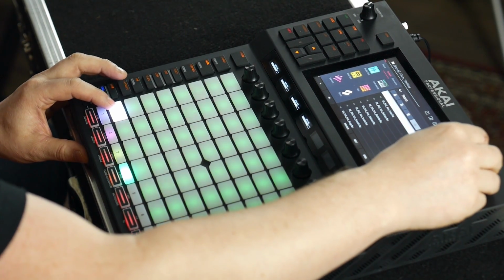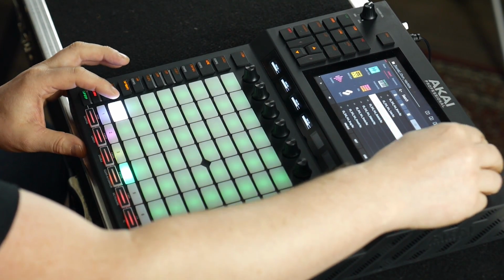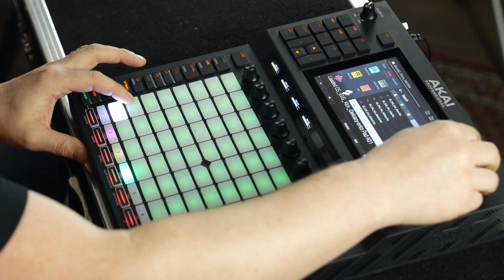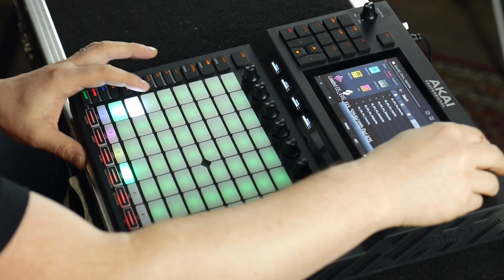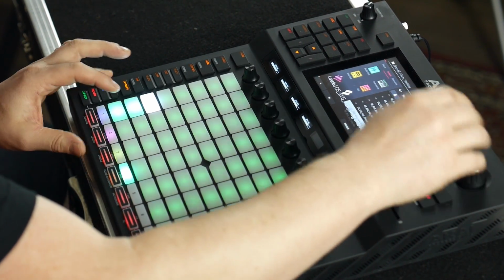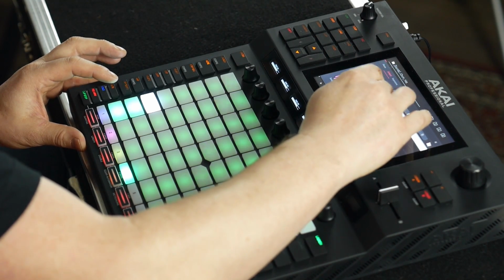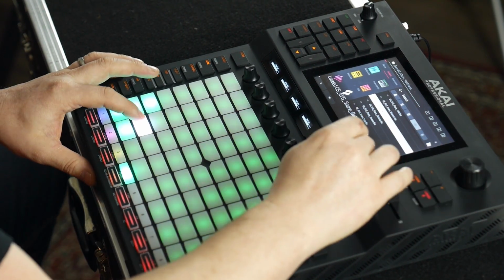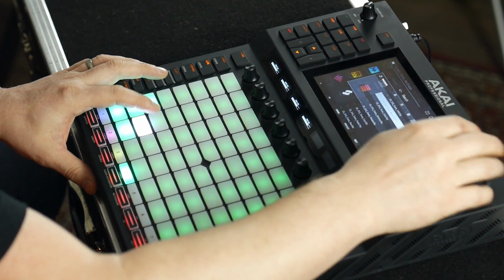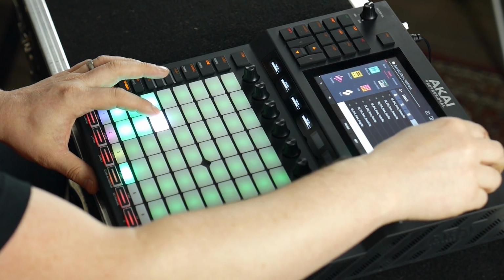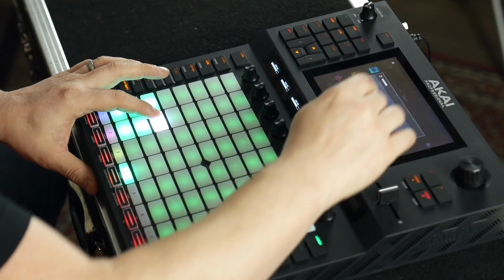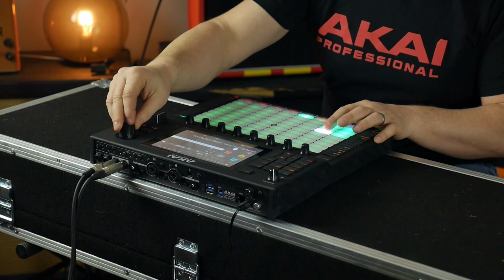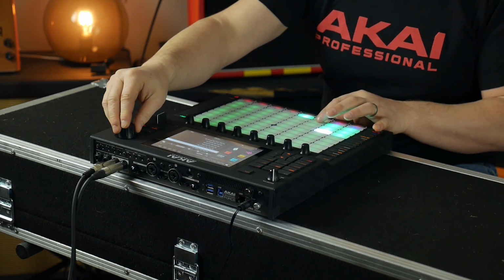So let's put some kicks on here. And then we'll go to snares. There, and we'll go to hats.